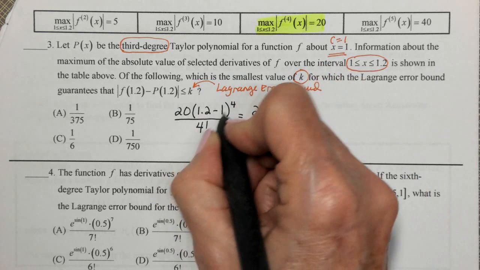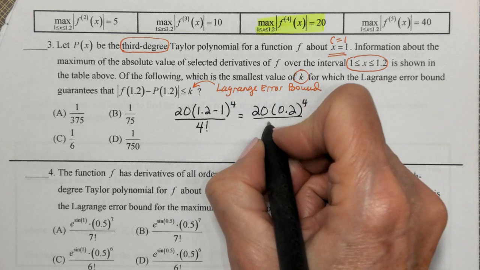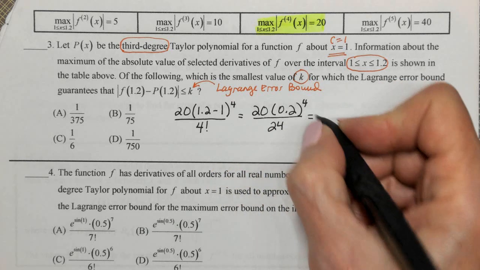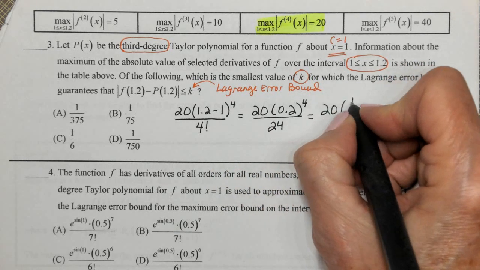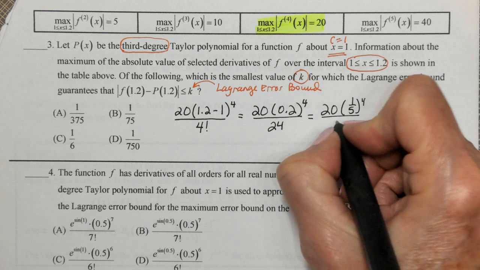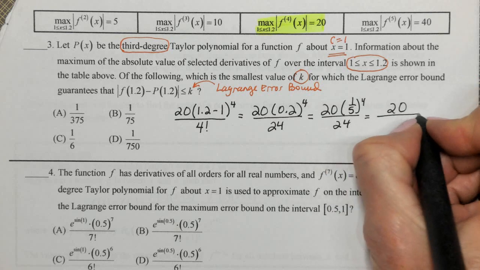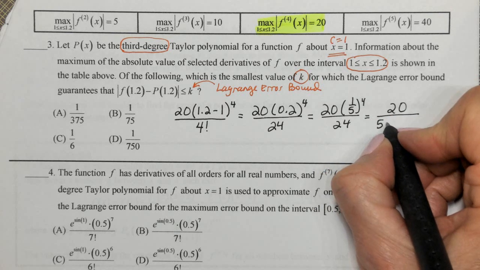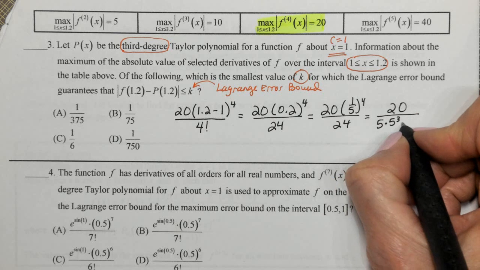This is 20 times 0.2 to the 4th over 4 factorial. 4 factorial is 24. 0.2 is 1/5, right? So we have 20 times 1/5 to the 4th power divided by 24. Well, I'm going to take that 5 to the 4th down to the bottom, and I'm going to write that as 5 times 5 cubed. I'm doing that because I can reduce the 20 and the 5 there.